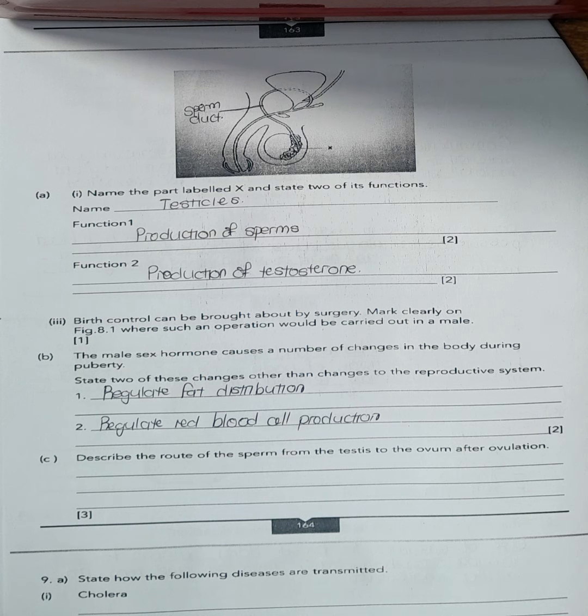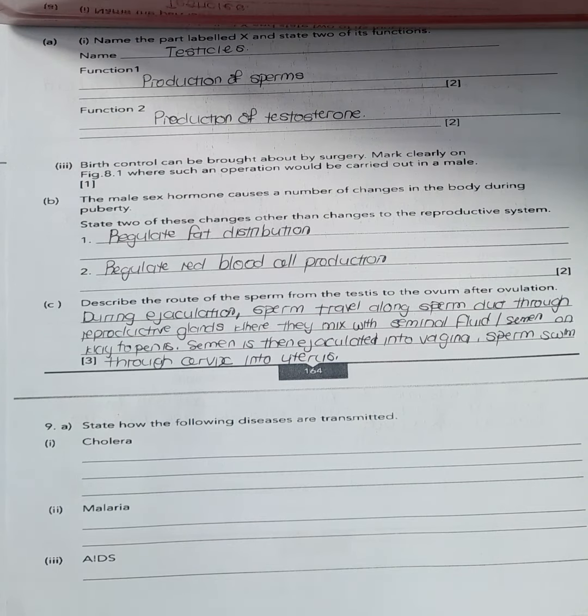The semen with sperms is ejaculated into the vagina. The sperm swim through the cervix into the uterus. That is the final destination. So make sure that you're perfect on reproduction. And then let us move on to number 9.